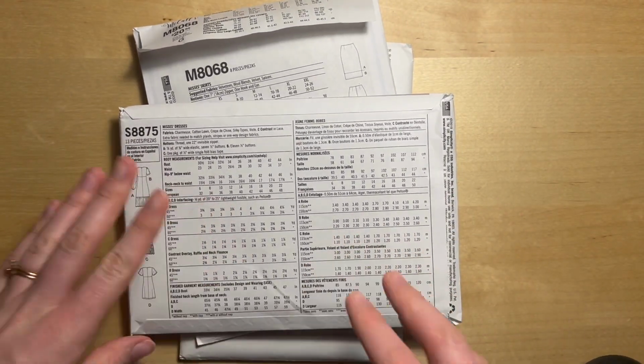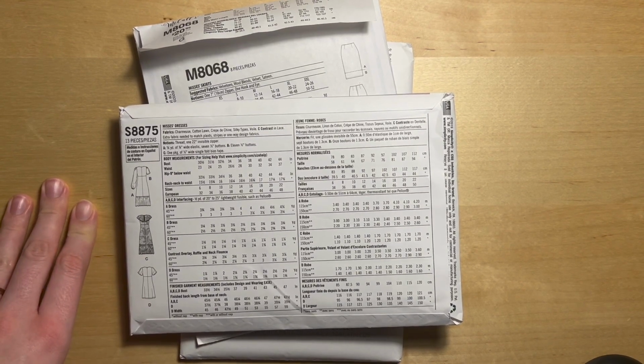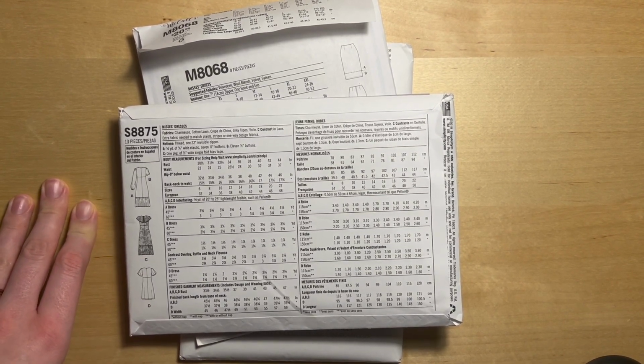So that is how you read a pattern, and anytime you're using one, you're going to want to follow all those steps so that you have the greatest success with your project.